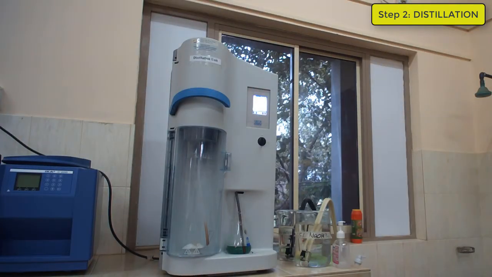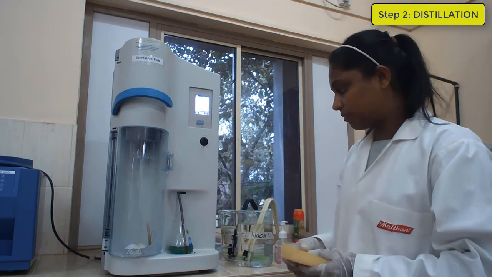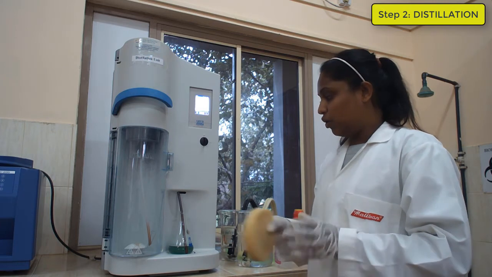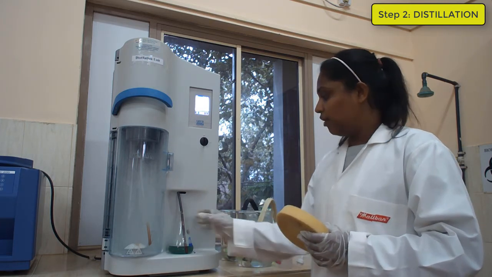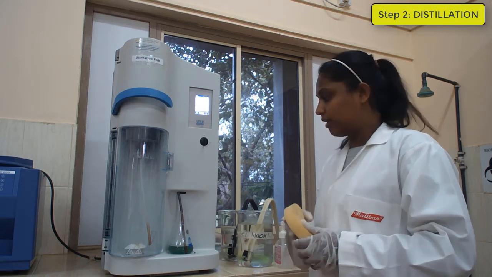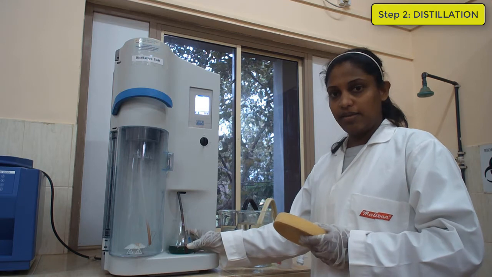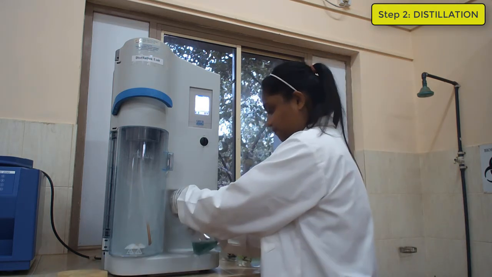And carefully place it in a rack. And when you are removing the Kjeldahl tube, make sure that you take this out because some amount of remaining solution might come into the conical flask. Okay.